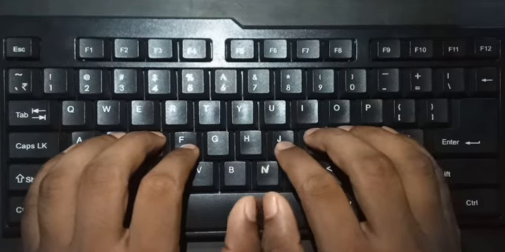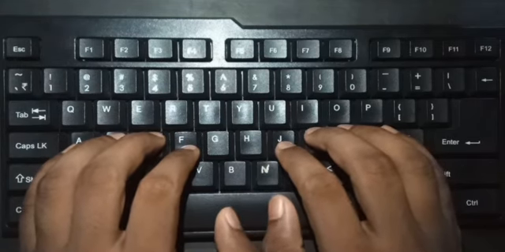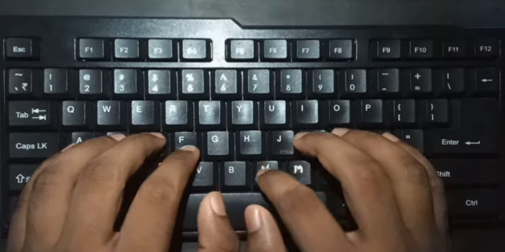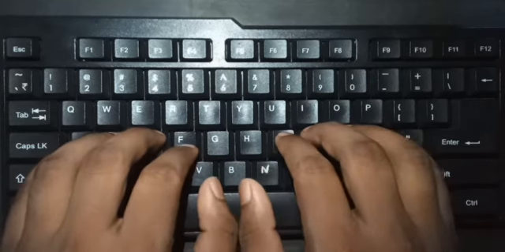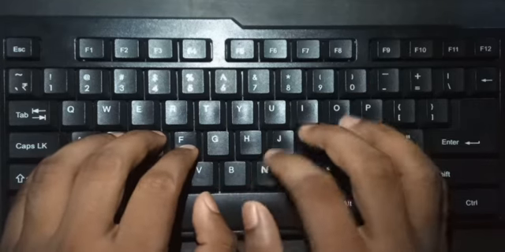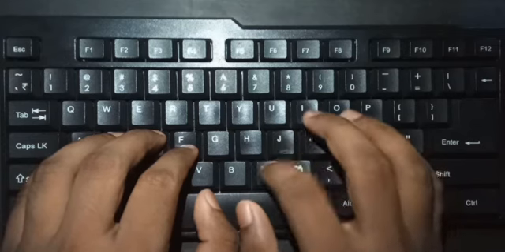And you have to type N. You have to type N with the forefinger of the right hand.